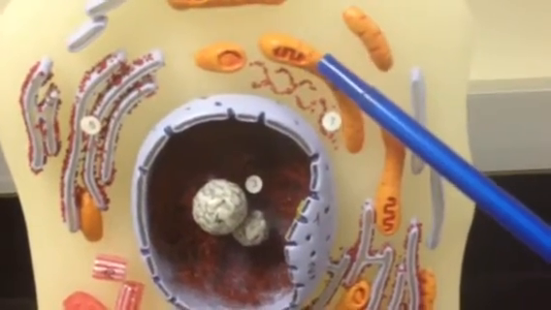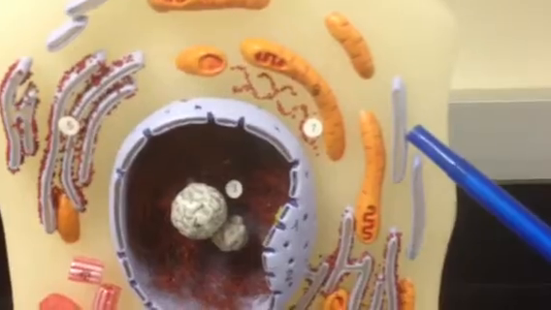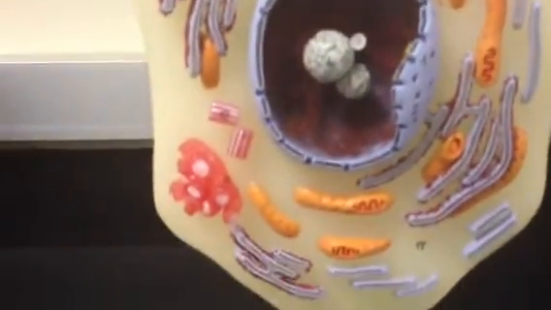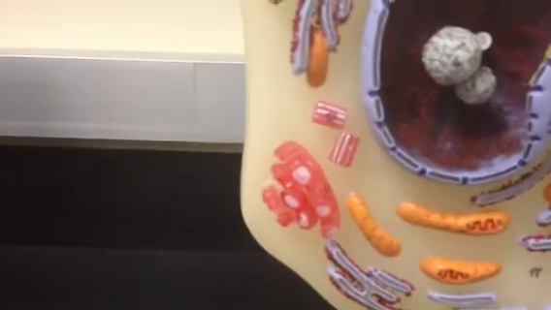Mitochondrion makes ATP. Smooth ER stores calcium, makes lipids, detoxifies drugs. And Golgi processes, stores, ships products of ER.